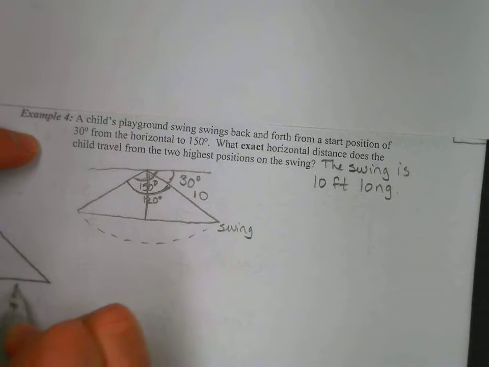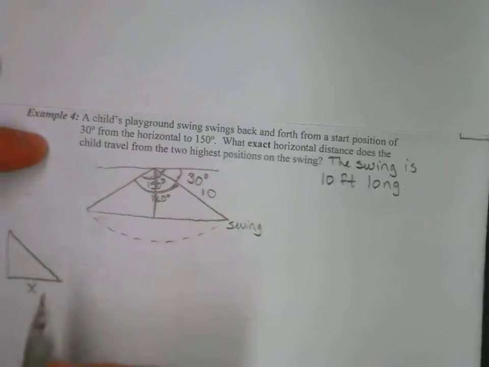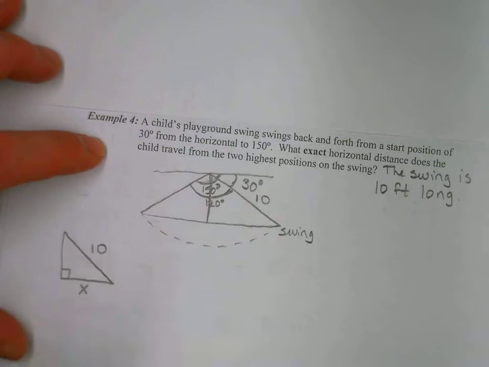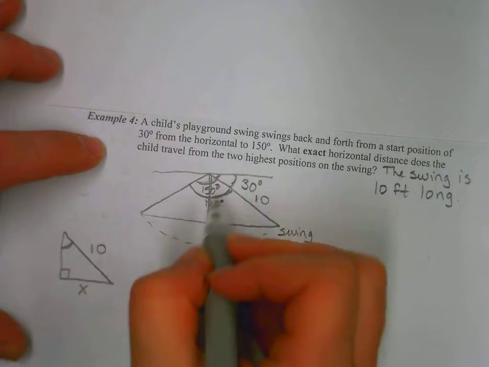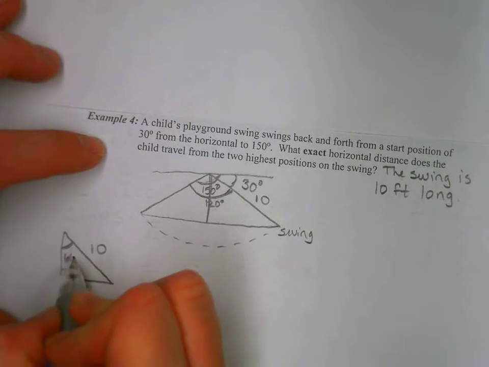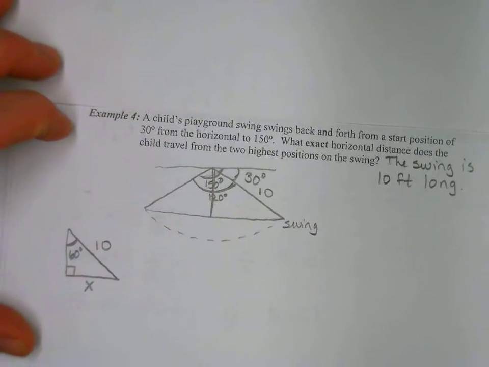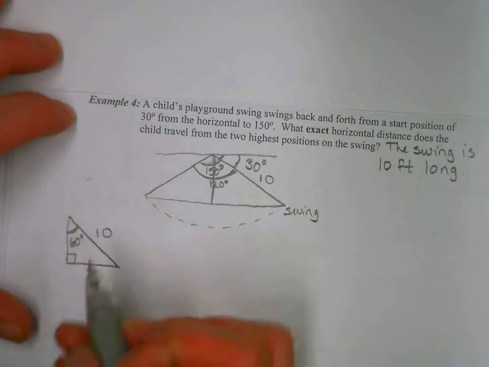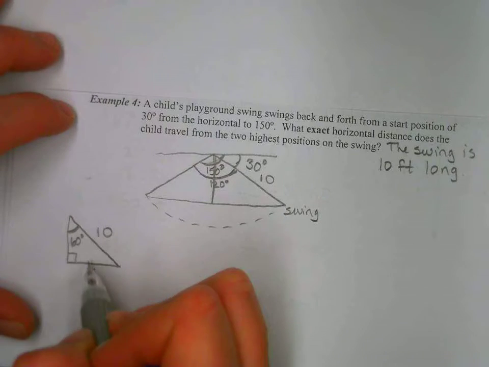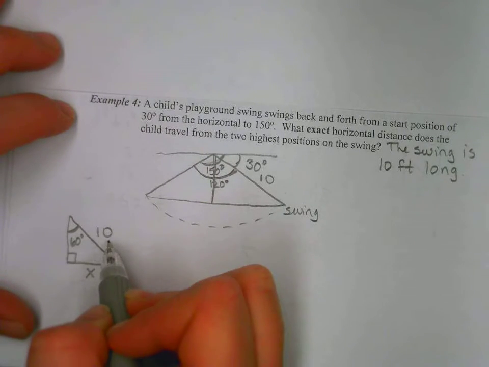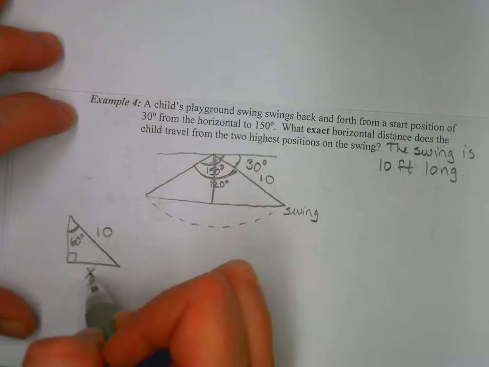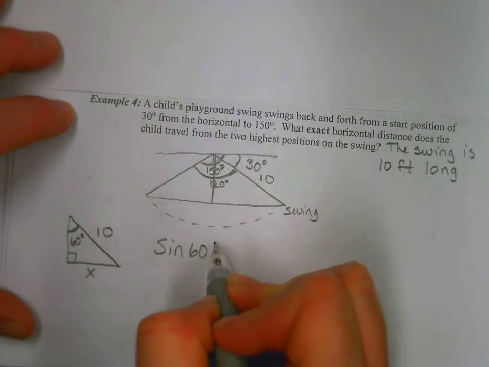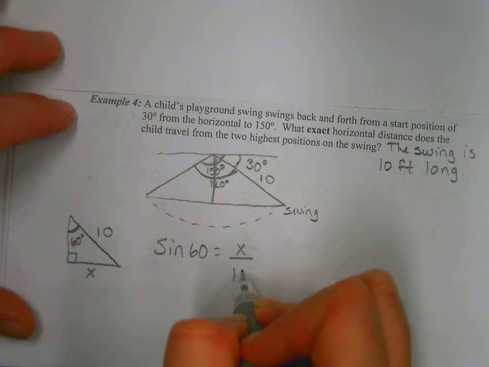And so what we're trying to find in this right angle triangle is this horizontal distance. The distance of the swing is 10, and then this angle up here, when I cut this in half, ends up to be 60 degrees. Okay, and so what we're going to use is just simple trig ratios to set this up. So if this is the angle I'm working with, this would be the opposite, and this would be the hypotenuse. So opposite and hypotenuse is our sine ratio. So I'm going to go sine of 60 is equal to x over 10.